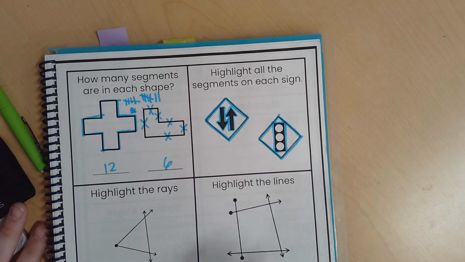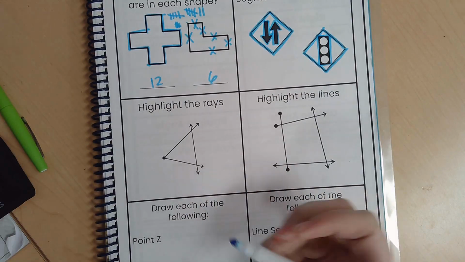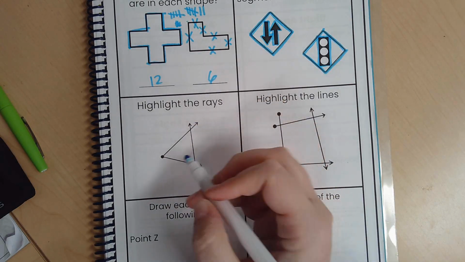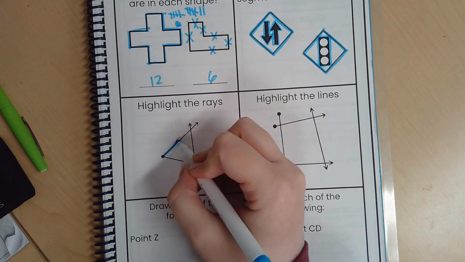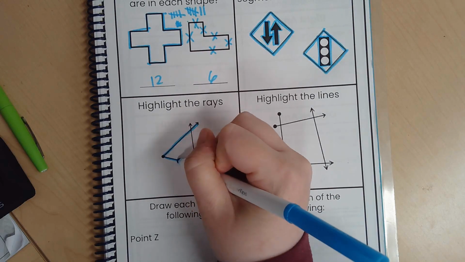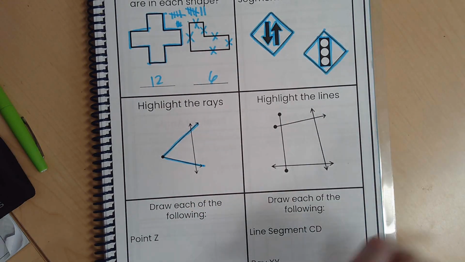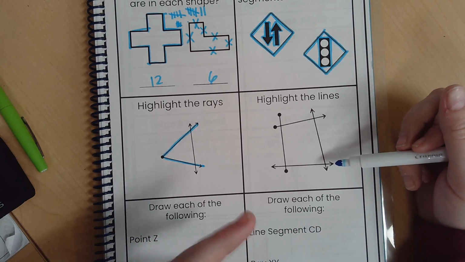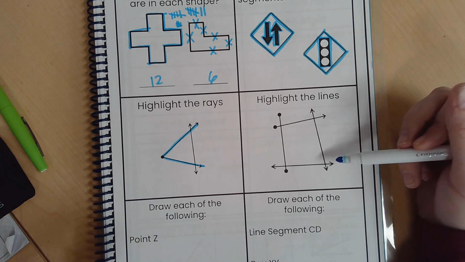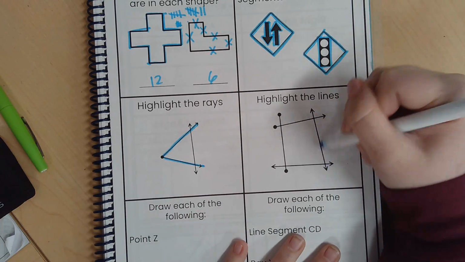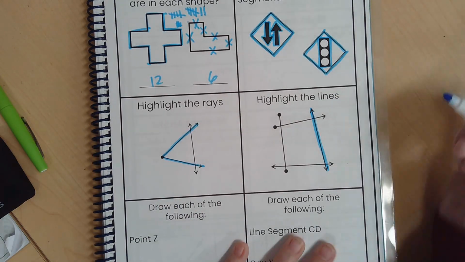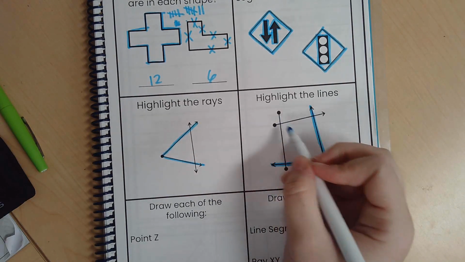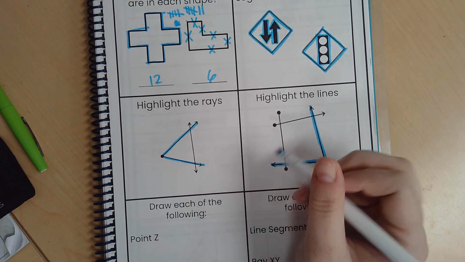Okay, highlight the rays. Now, we have to pay attention on this one. So, we don't have any rays on this line because there's no points there. But on this one, if we find the point, we have one here, and then we have another one there, okay? Highlight the lines. So, we want to make sure this time we do one that has an arrow on both sides, right? So it extends forever. So here's one that has one on both sides, so we'll highlight this one. And then here's another one that has them on both sides, so we'll highlight that one. The rest all just have points, so they're not lines.